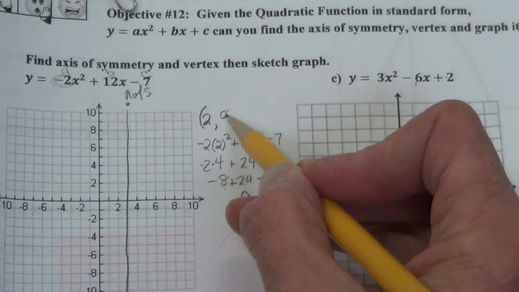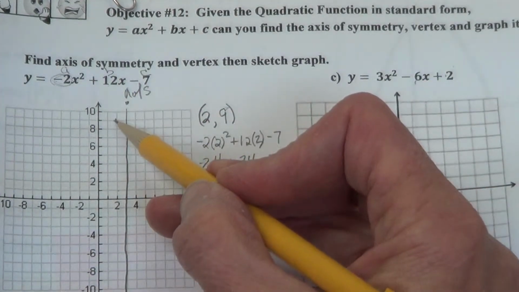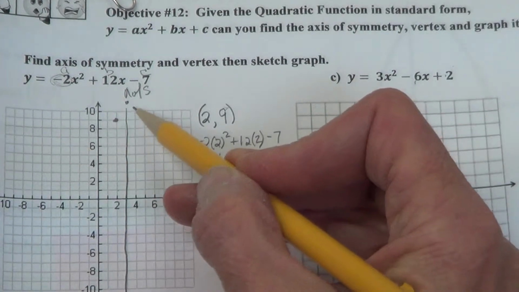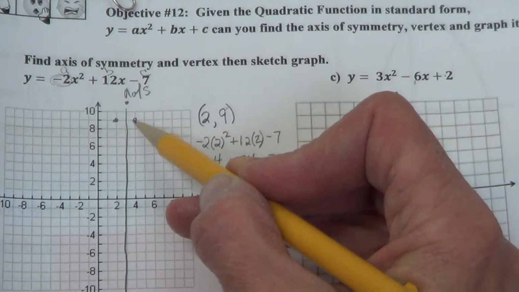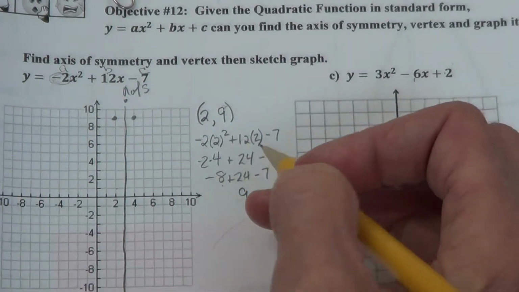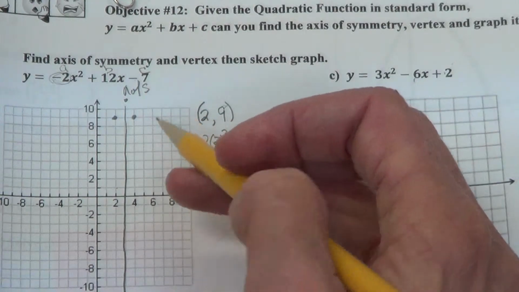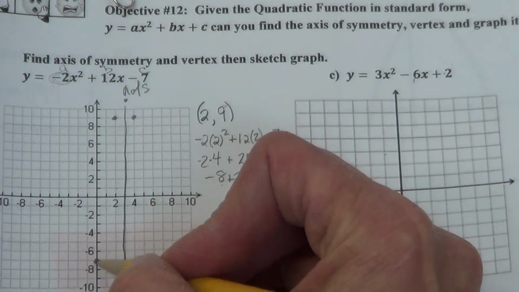So 2, 9. And remember, it's symmetrical, so we come up here to 2, 9, make a point, and then we can also make a point one unit over on the other side of the axis of symmetry. So now let's make sure and mark our C value, which is -7. It's way down here.